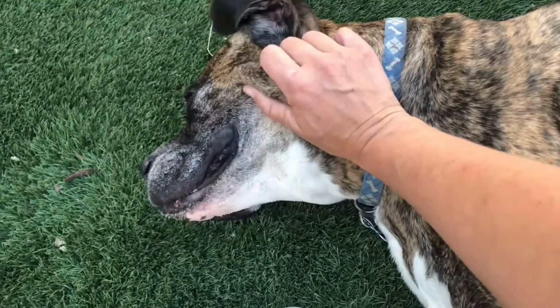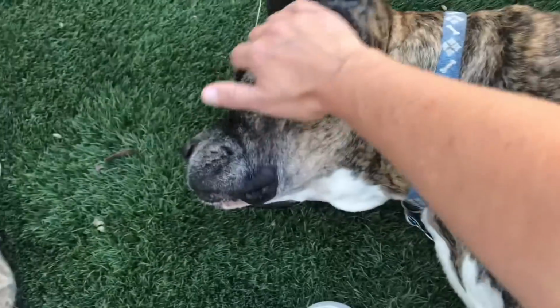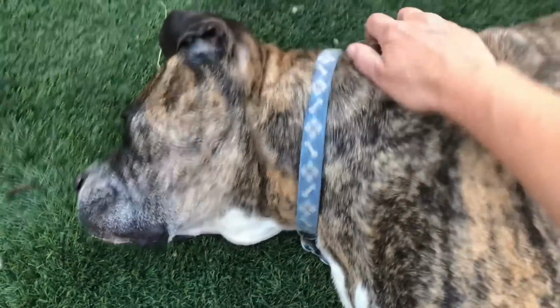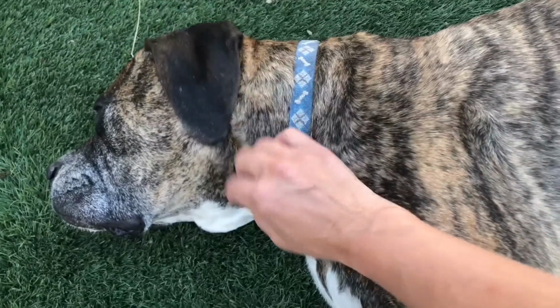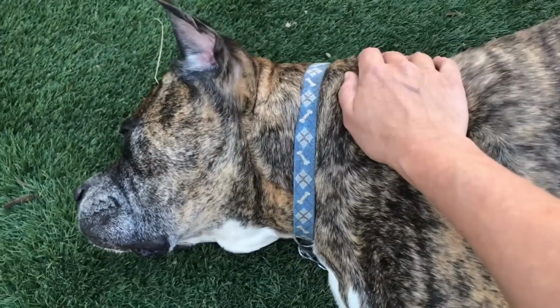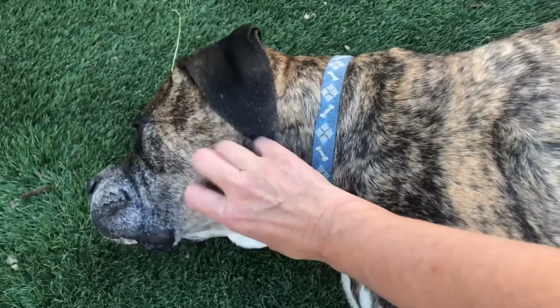Who's a happy dog? Mr. Droopy Face. Yeah. My sweet boy. Floppy ear. Good boy.